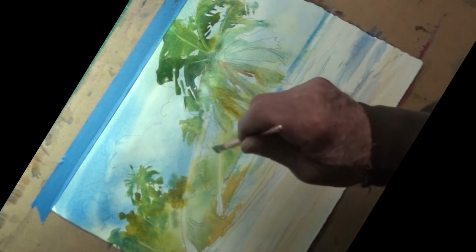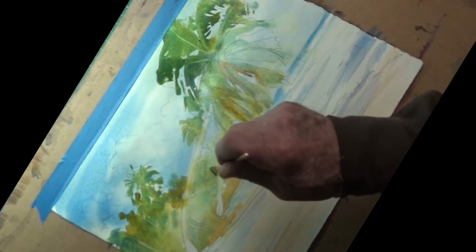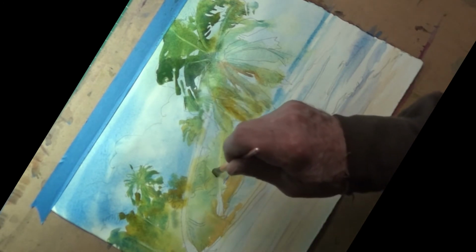Okay, maybe a couple out here. This is still a little bit too wet. It's got to be dry enough so you can lift it.